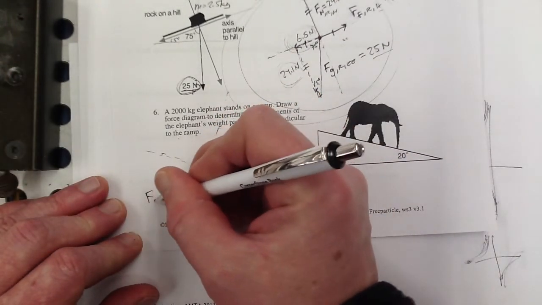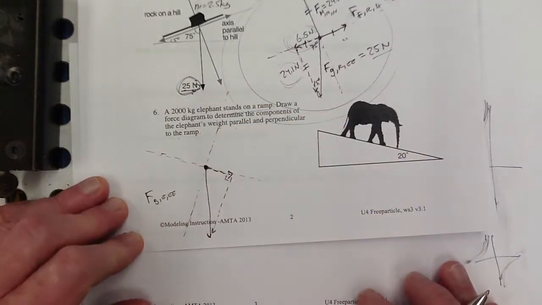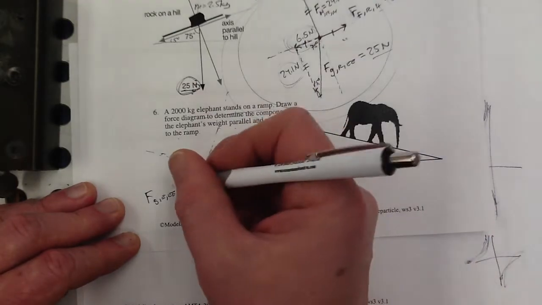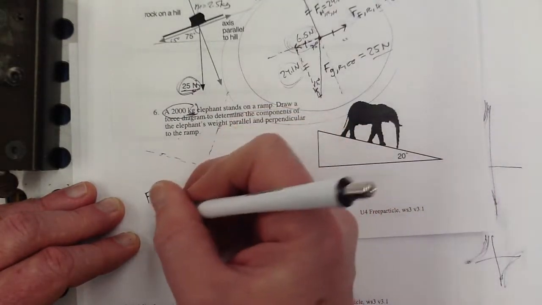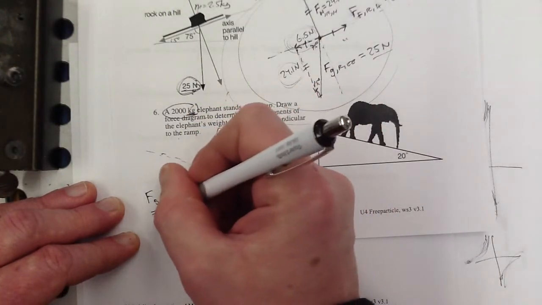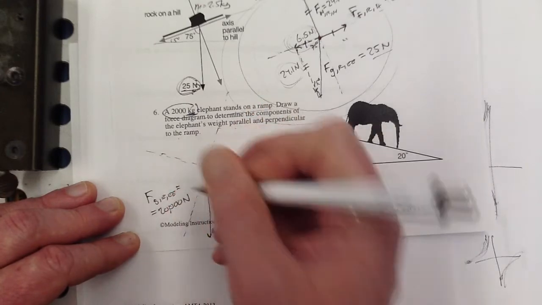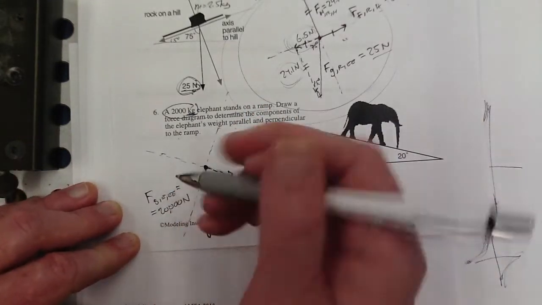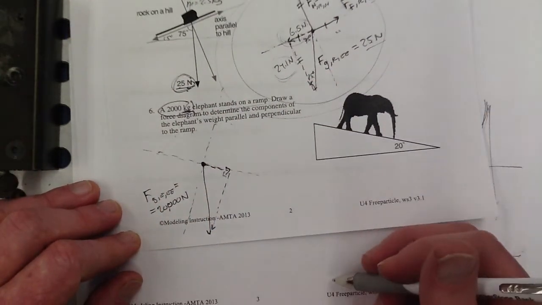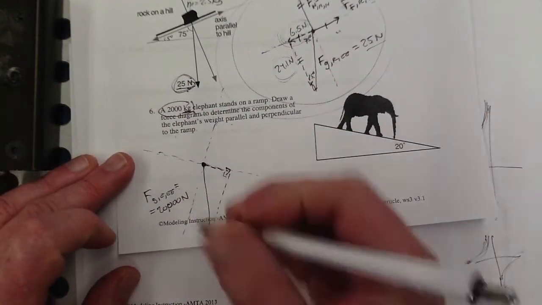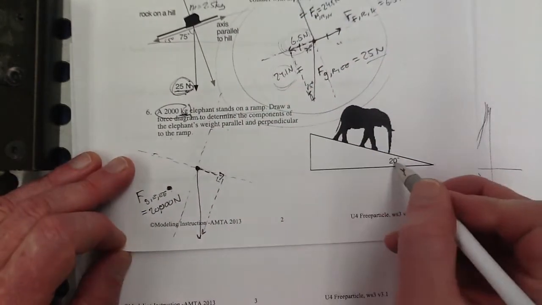This is the force of gravity on the elephant from the entire Earth. And since the elephant has a mass of 2,000, that means its weight, or in other words, the gravitational force, weight, same thing, is 20,000. Multiply that by 10. Okay, I don't know why I made two equal signs there. That's weird. Okay, and this is 20 degrees.